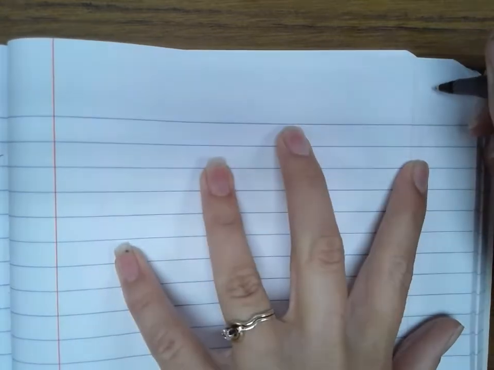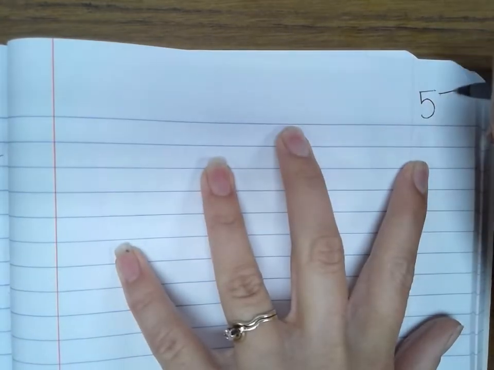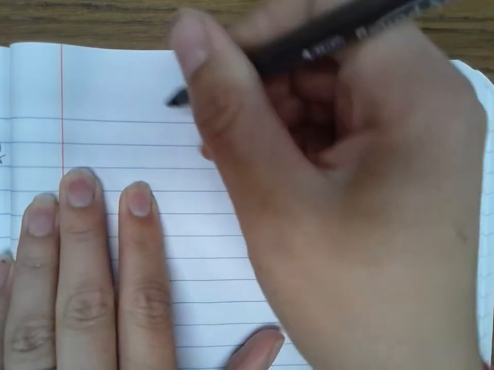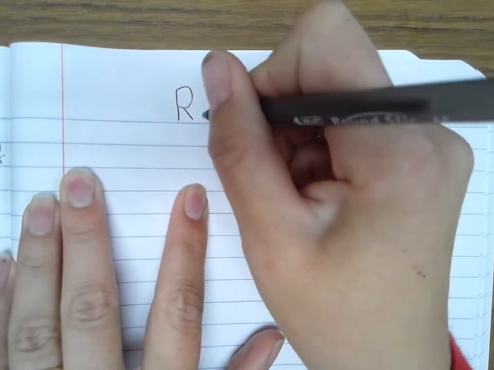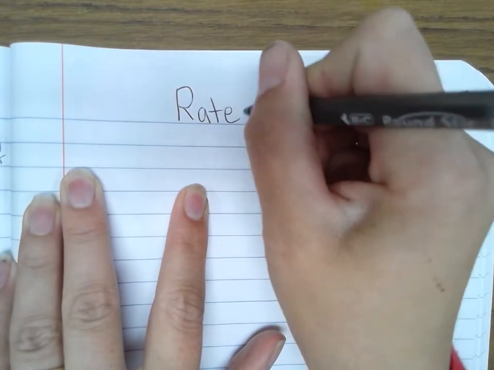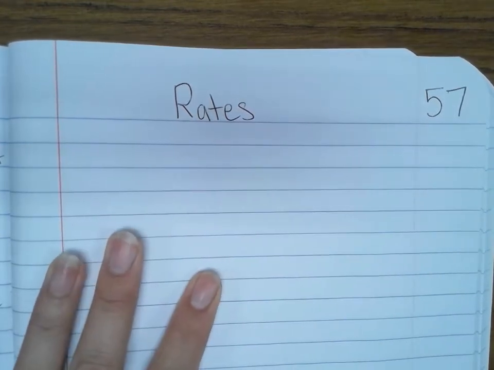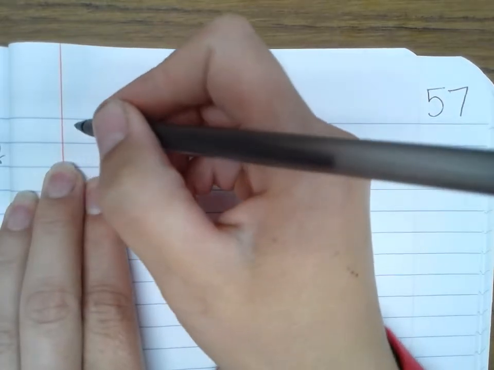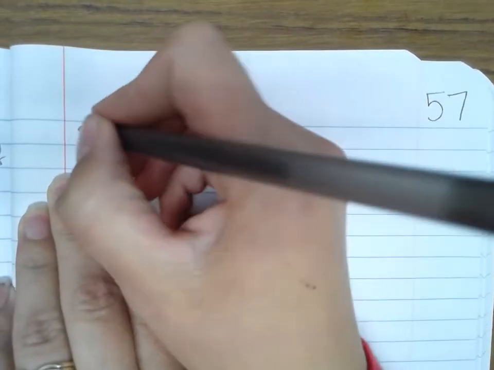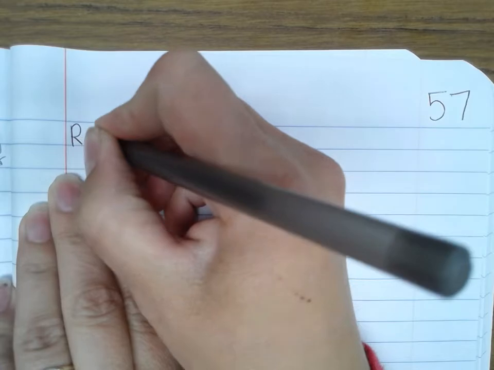This is page 57 of your math journal. We're going to give this one the title of rates. We already talked about unit rates. Well, unit rates are a specific kind of rate. So let's first write down the definition of rate.